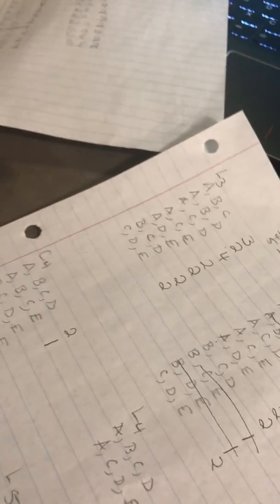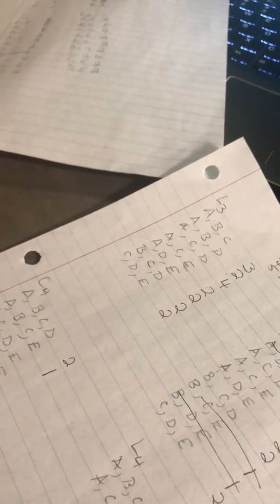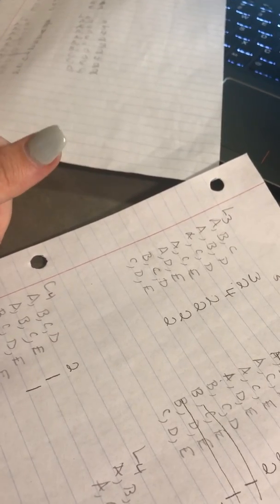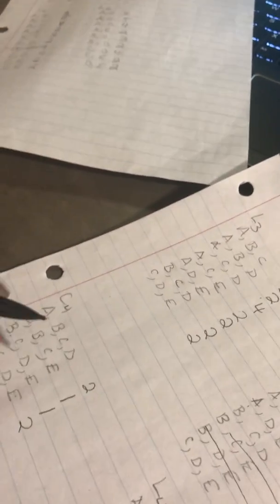And then we have that once, only once. And so then B, C, D, E, we only have that once. And then A, C, D, E, we have that twice. So again, those two are going to be marked out because our minimum is 40%.